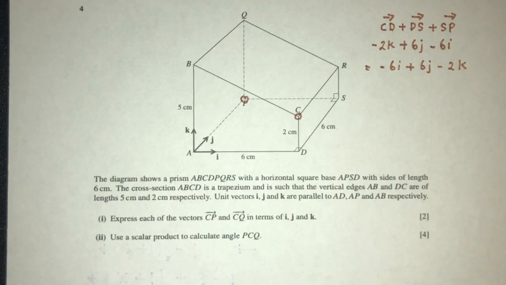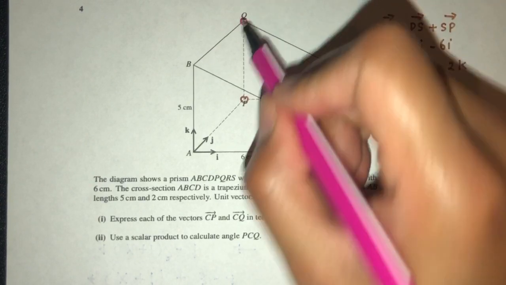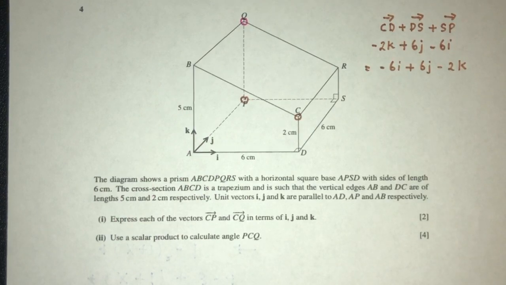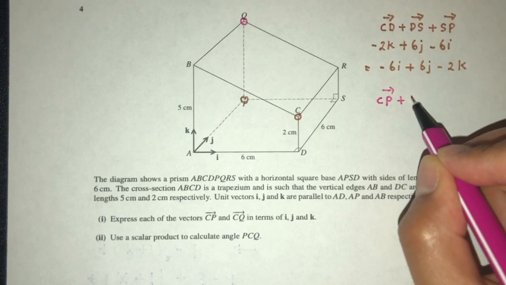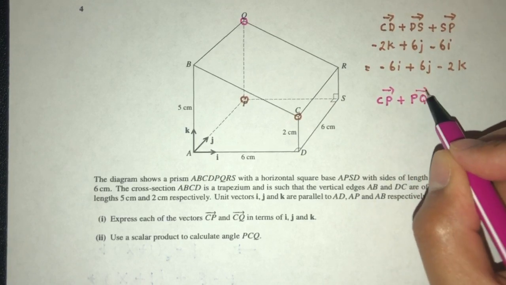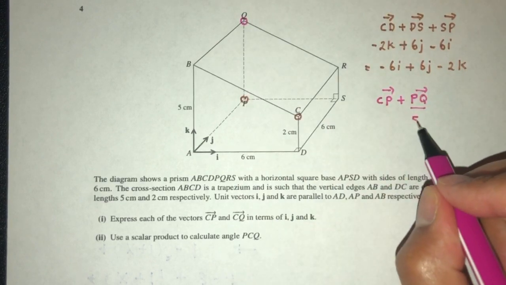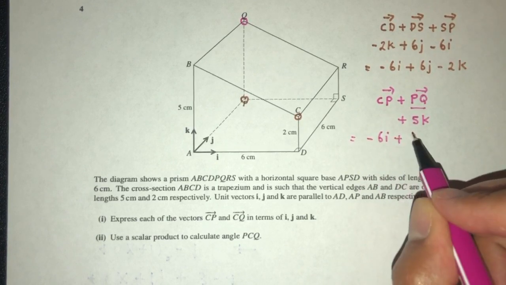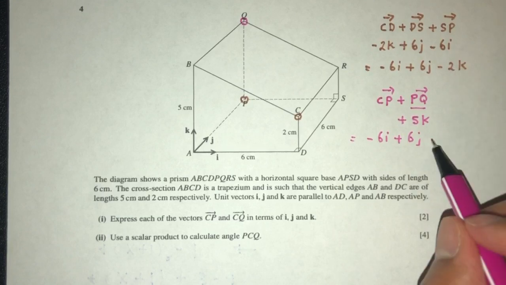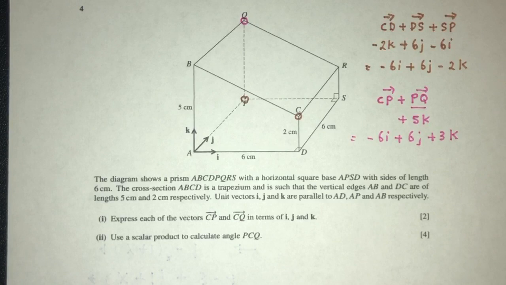Okay, so now let's move on. We have to find CQ. C going to Q over here. So again, pretty easy. C going to Q is what? It is CP plus PQ. CP is this plus PQ. PQ is this one. That should be 5. Okay. That will give you minus 6I plus 6J plus, that should be plus 3K. Okay. That will be part 1 of the question.